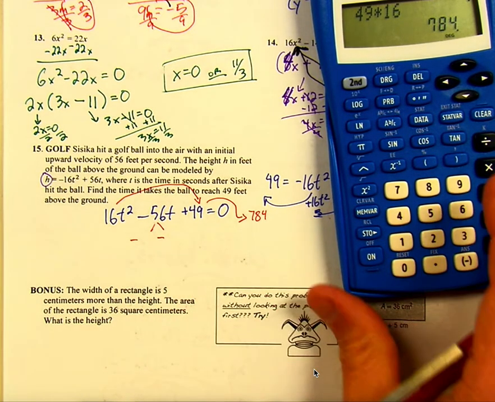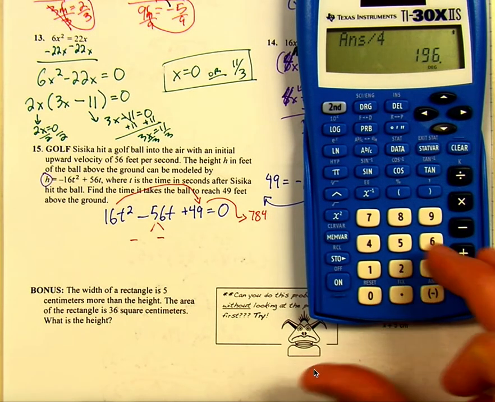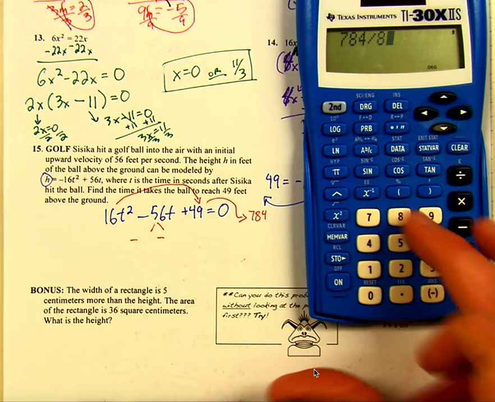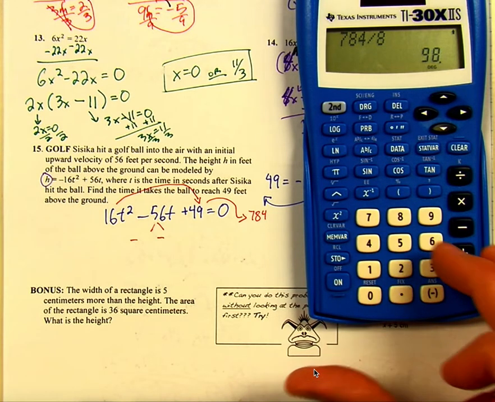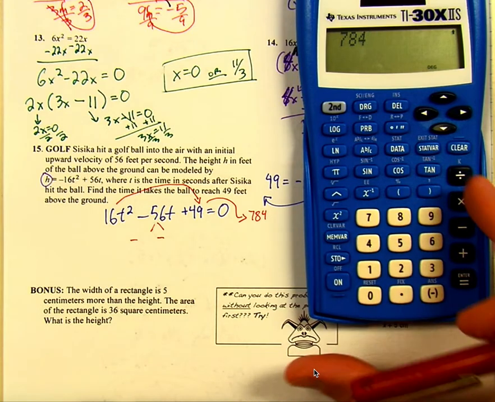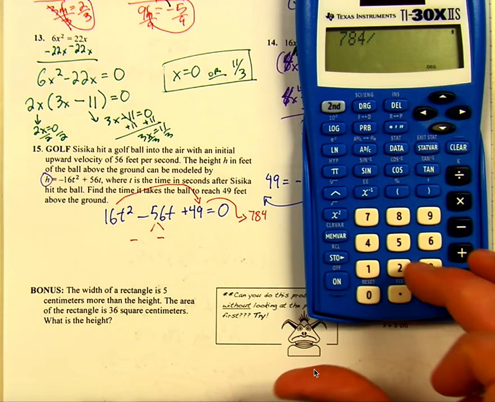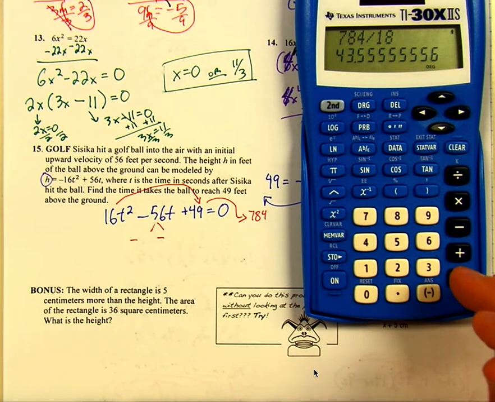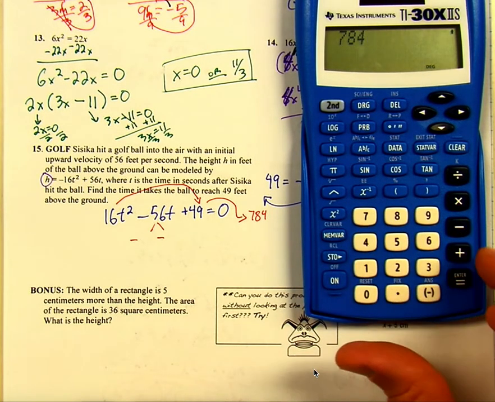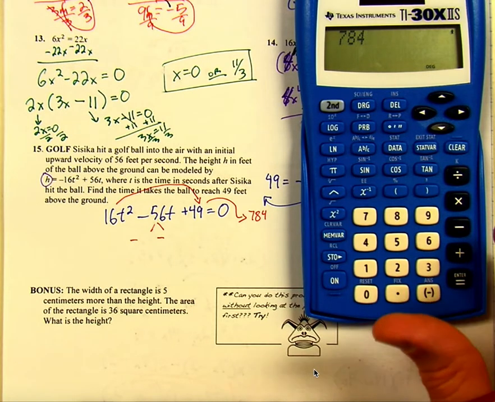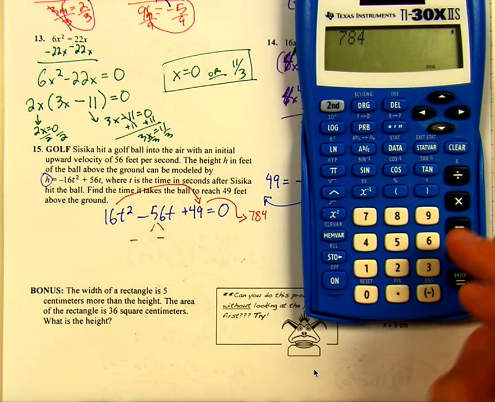Well, let's just try 784 divided by 4. Nope, it's not 4 and 196. 784 divided by 8. 8 and 98. No, it's not that. 784 divided by 12? No. 784 divided by 18? No. I'm just totally randomly guessing here. And this is basically what you're going to have to do on this problem. You're going to have to try to find these magic numbers somehow, some way.